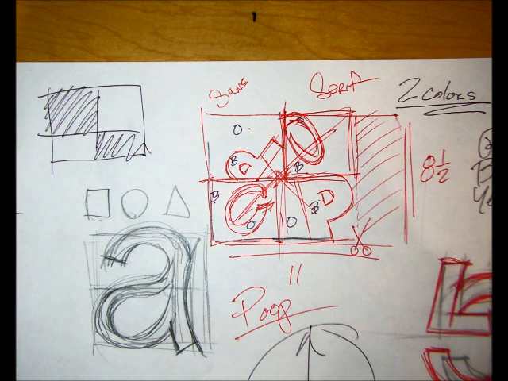Cool? Okay, any questions? Big time confusions? You guys are lost and confused? Don't know what's going on? No? Perfect. All right, that is it.